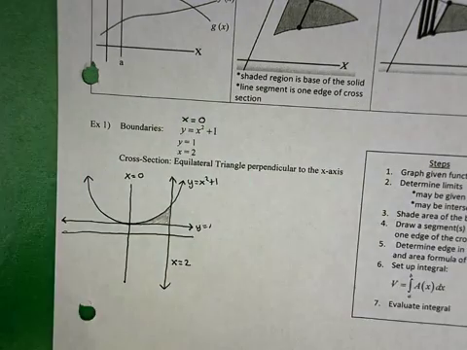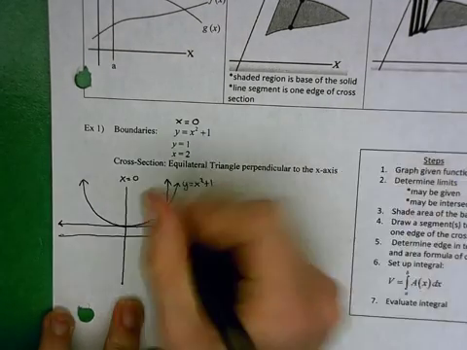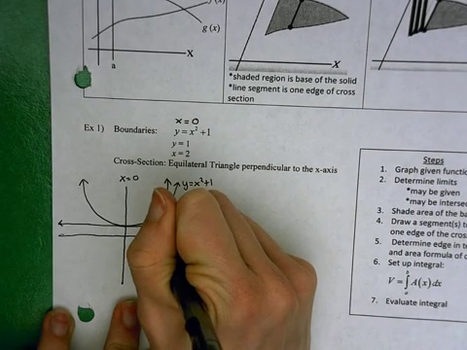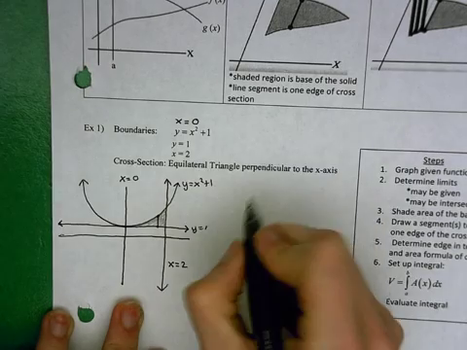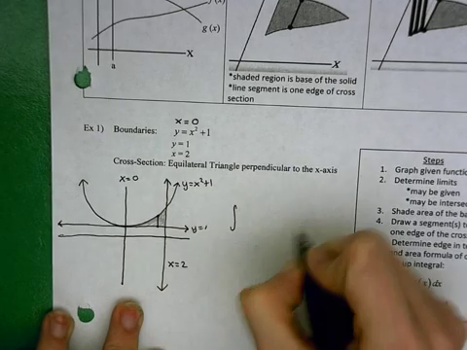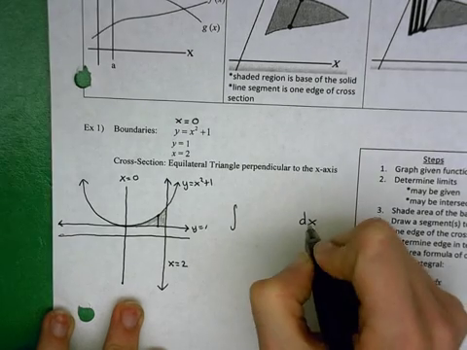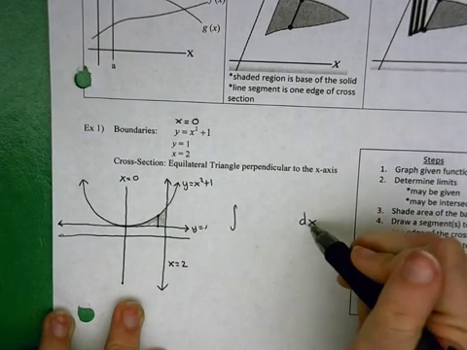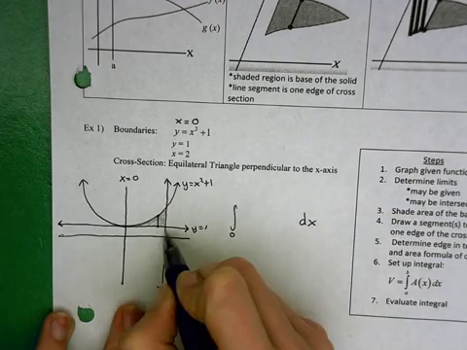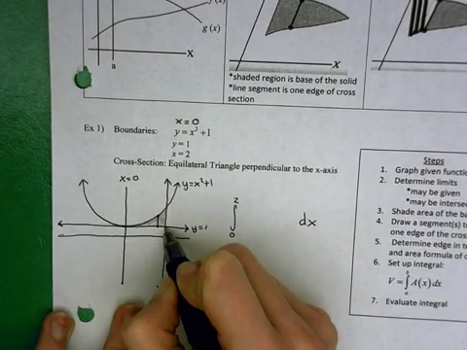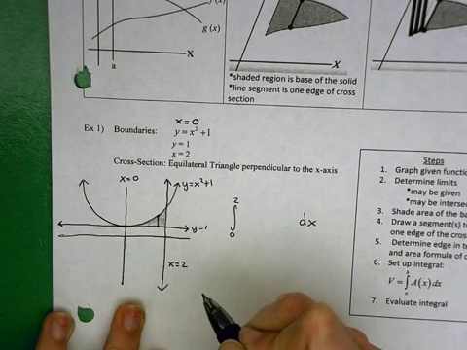The known cross-section is an equilateral triangle, and it's perpendicular to the x-axis. So when I draw in my representative side here, it's going to become parallel to the x-axis, which means our integral is going to be dx. So our bounds are going to be the smallest and largest x in our shaded region. Our smallest x is 0, our largest x is 2, right? This is x equals 2 here. Smallest x to largest x, 0 to 2.